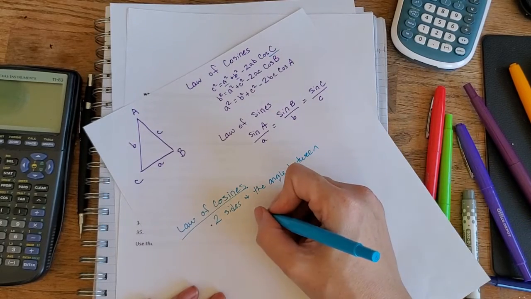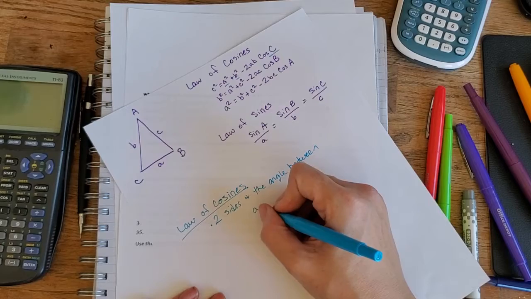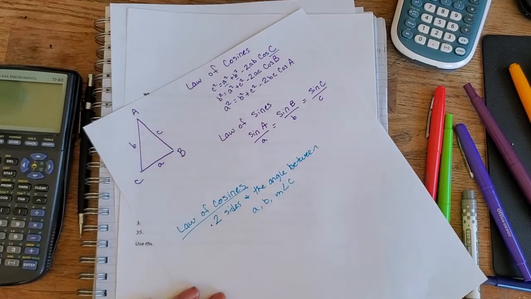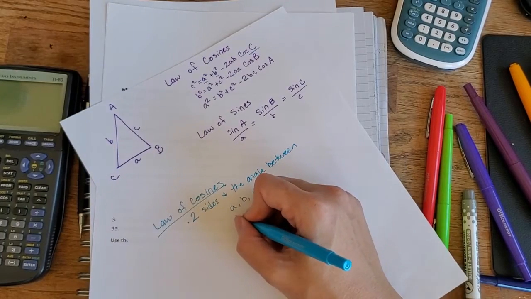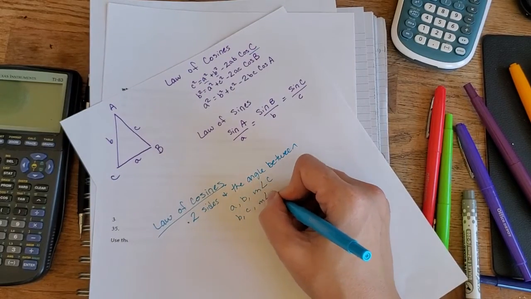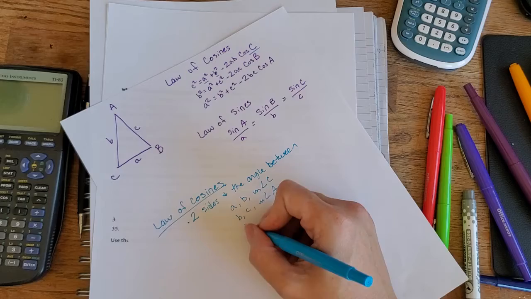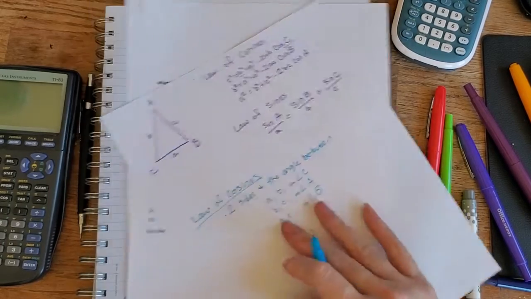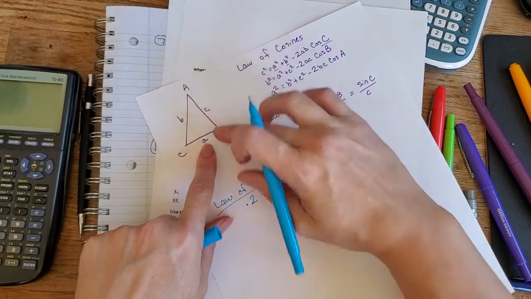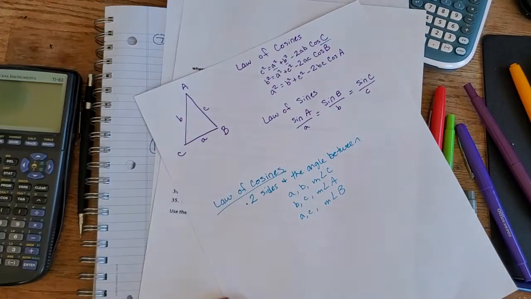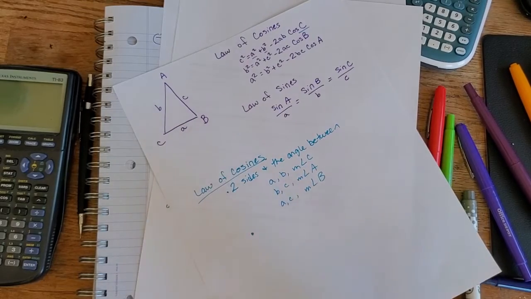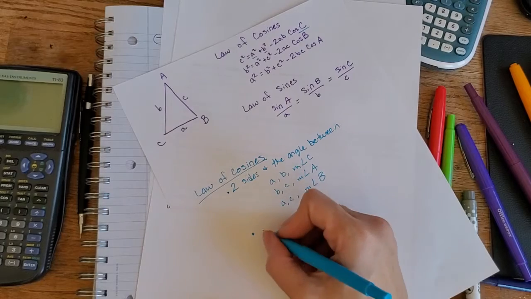So that would be like if I was given side a and side b, and then I was given the measure of angle C, or if I was given b, c, and the measure of angle A, or if I was given a, c, and the measure of angle B. So anytime I have two sides and the angle between them, I have to use law of cosines. The other time I would have to use law of cosines is if I don't know that this is a right triangle, which would essentially mean I would know an angle was given, but they gave me all three sides.